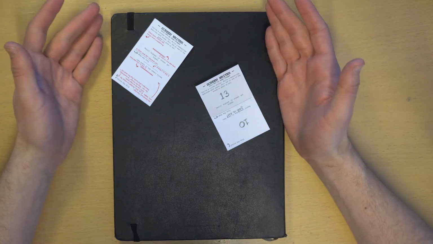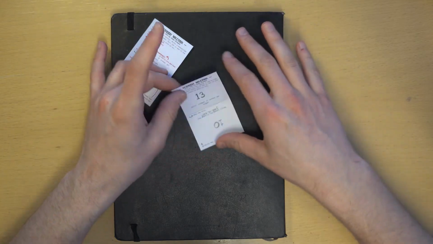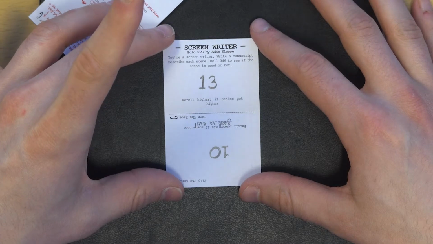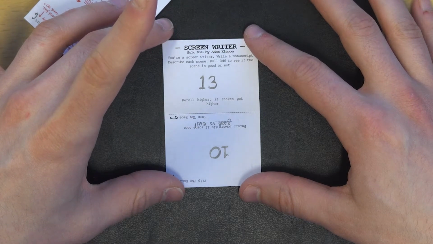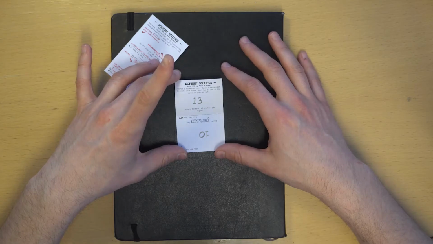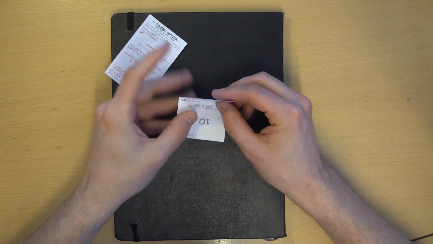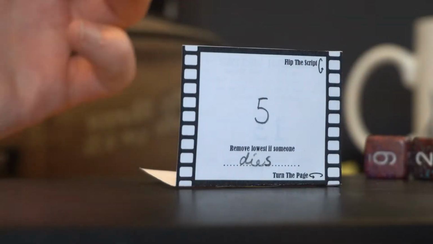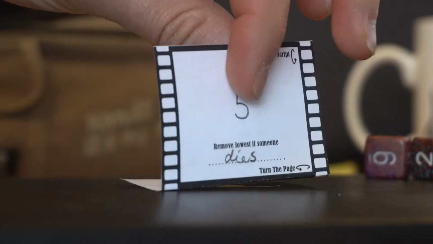So this is my solution. It is a game called Screenwriter. And you're basically a screenwriter making a manuscript and trying to make as much of a movie before the budget gets too big. And the interesting thing that I have with this one is that you fold it up in half, and then depending on what happens, you either flip it like this or turn it around.